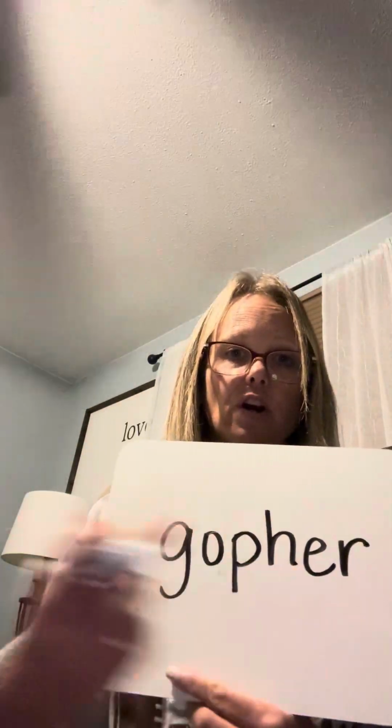Let me show you a word here, and I'm going to use syllabication to figure out this word. A lot of you probably already know this word. It's gopher. But how do I know that I'm not saying gopher and making that O say ah?